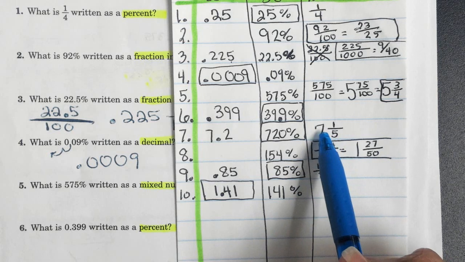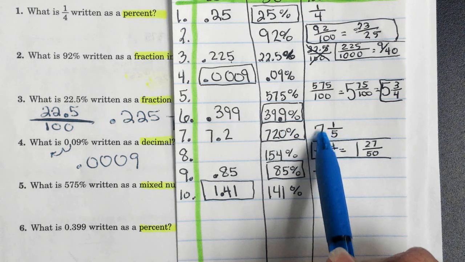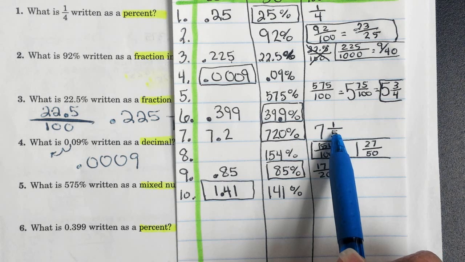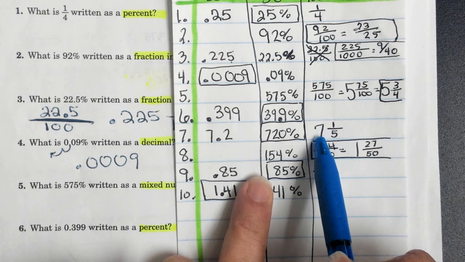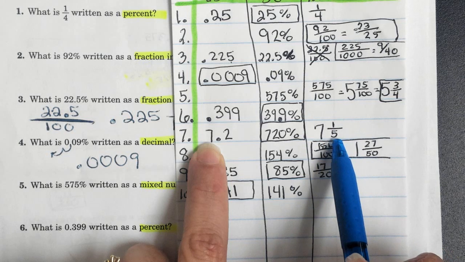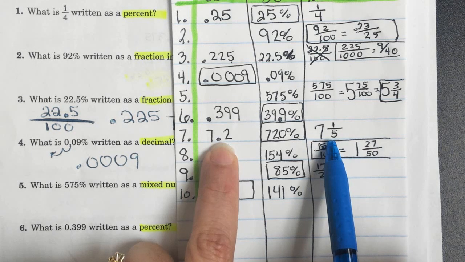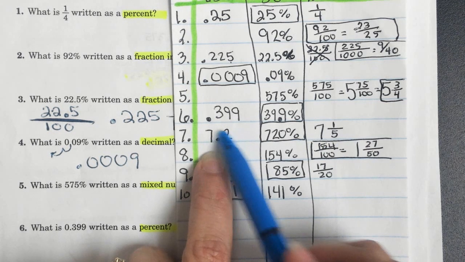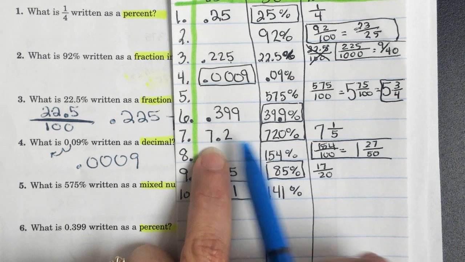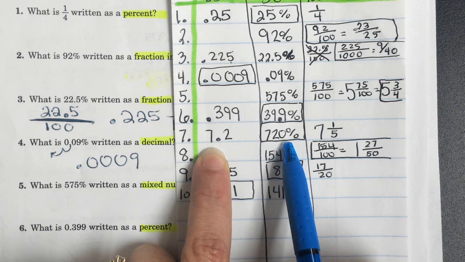Number 7. It starts out as 7 1/5. They want you to get to a percent, but honestly, I can't do that without making that thing a decimal. So I take the big 7, and I make a big 7 in front of a decimal. That's the same thing. I take 1 over 5, and I divide it in my calculator. 1 divided by 5. I get 0.2. I kind of put them together down here. That is, if I bounce the decimal twice to the right, it's 720%.